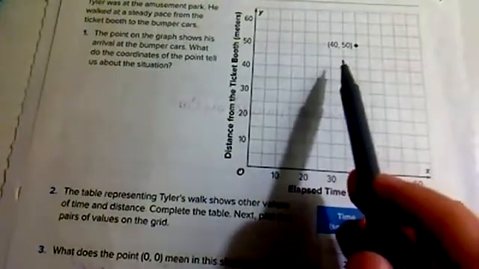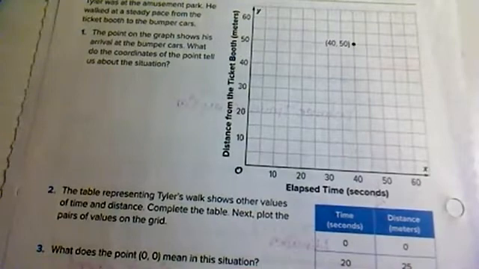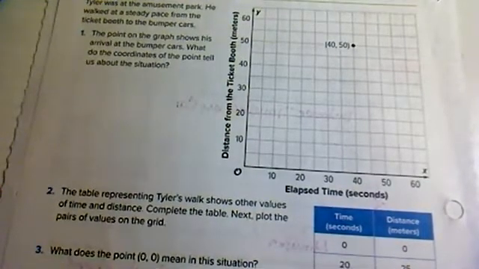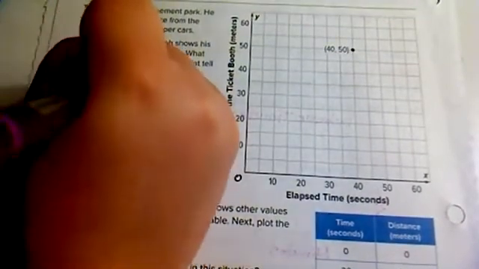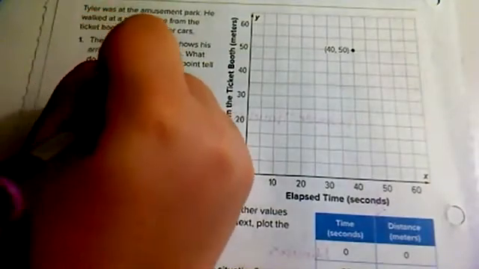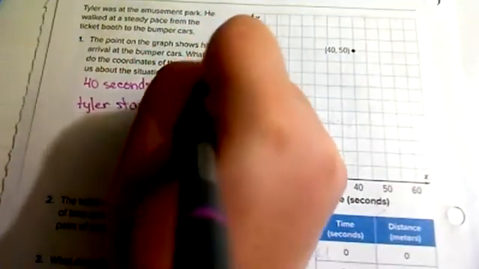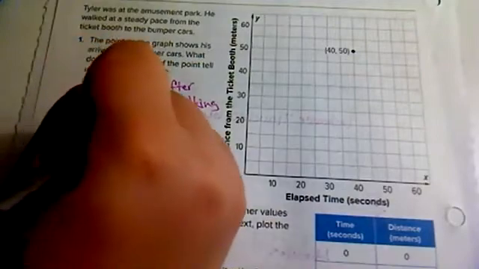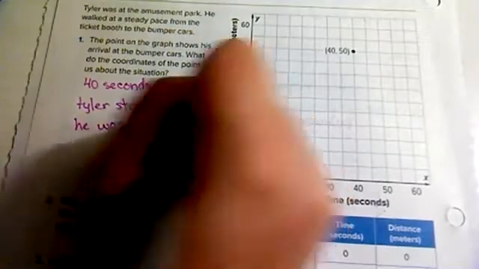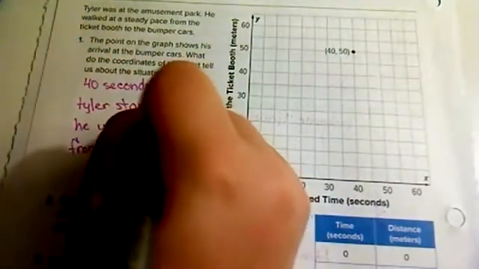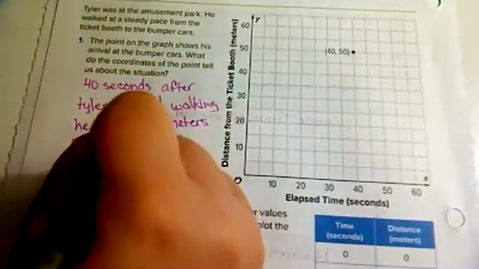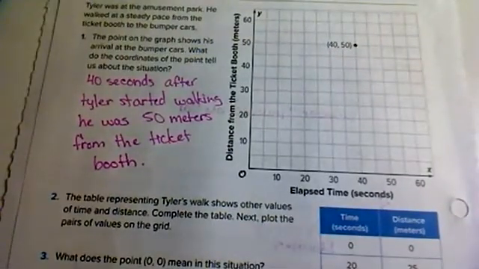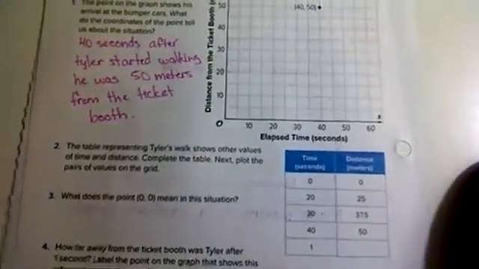Great. So our point is 40, 50. So in 40 seconds, he traveled 50 meters. So 40 seconds after Tyler started walking, he was 50 meters away from the ticket booth. Number 2, the table representing Tyler's walk shows other values of time and distance. Complete the table and then plot the pairs of values on the grid. So take a moment to go ahead and do that now.